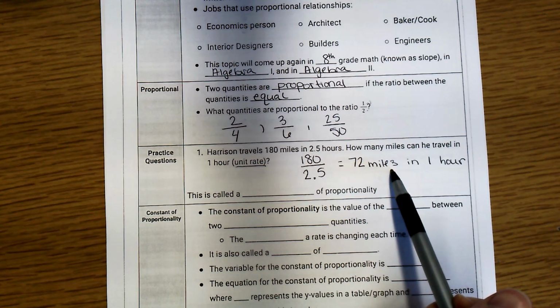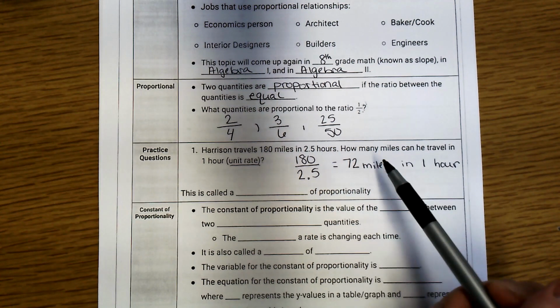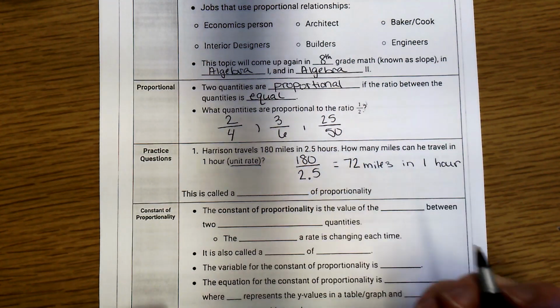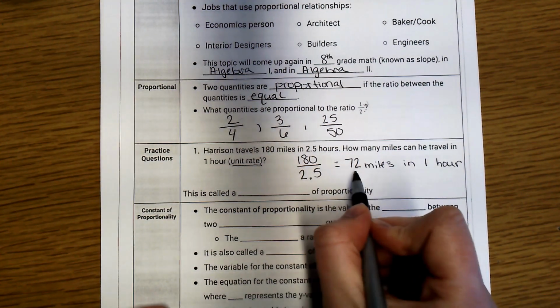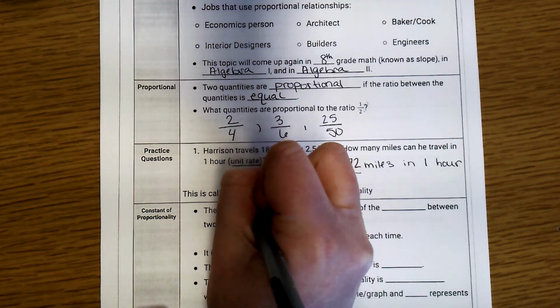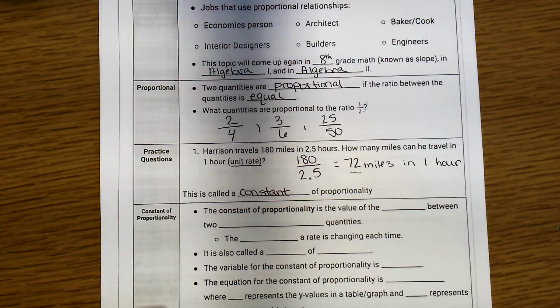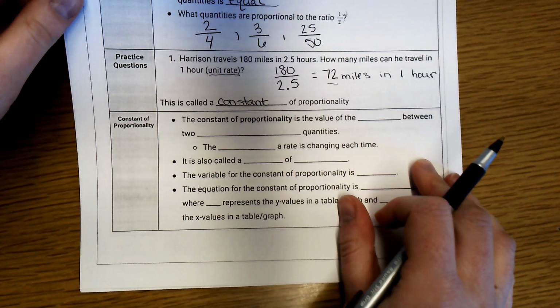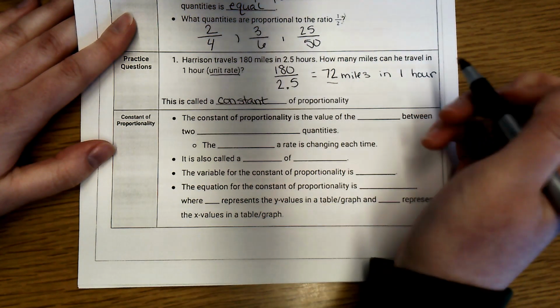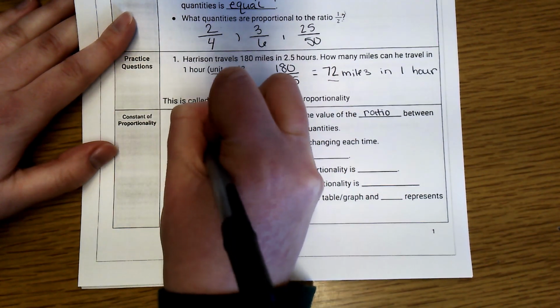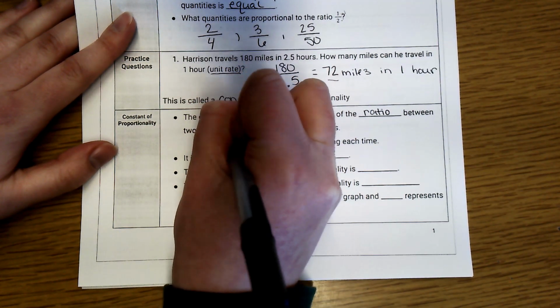So when he gets consistently increased by 72 each time, this is proportional, and this number is known as the constant of proportionality. Value of the ratio between two proportional quantities.